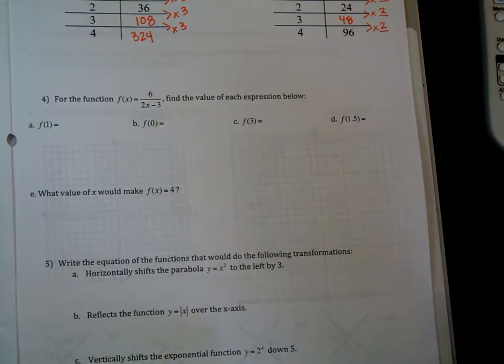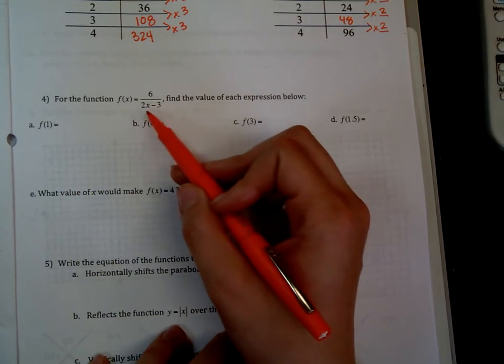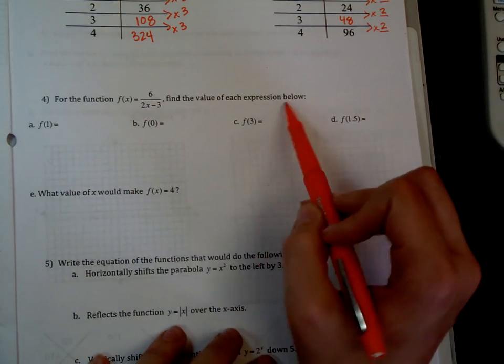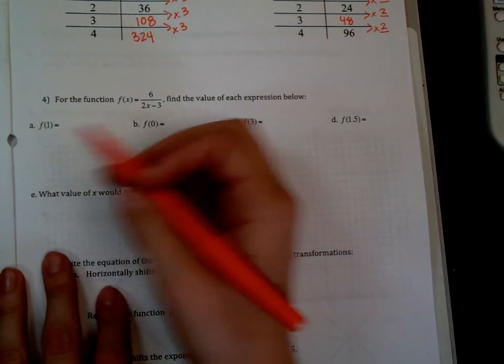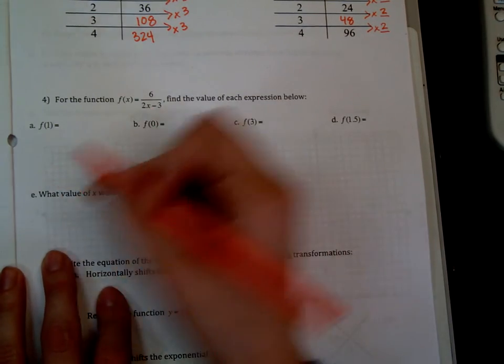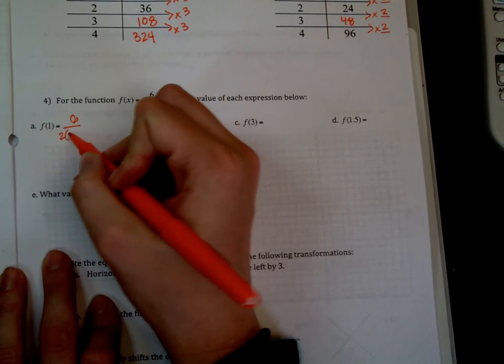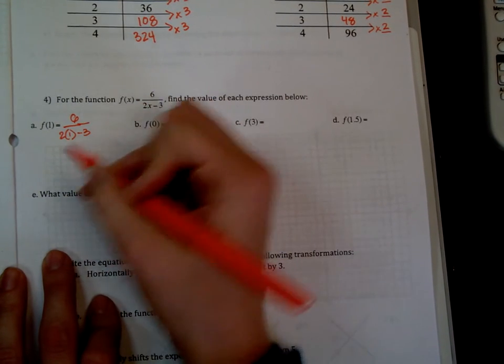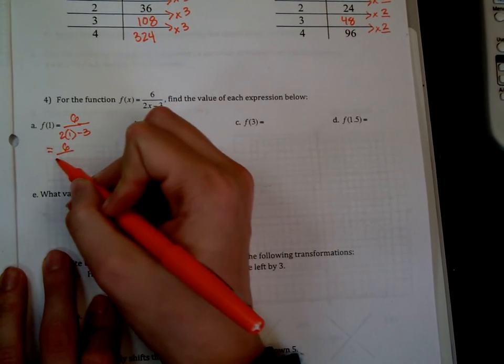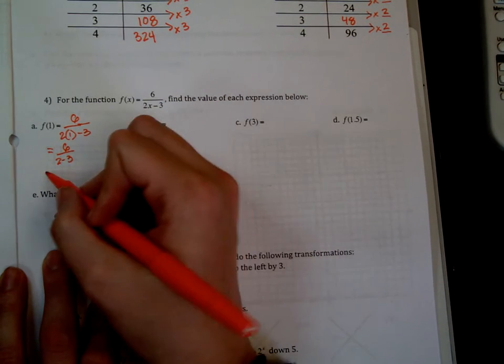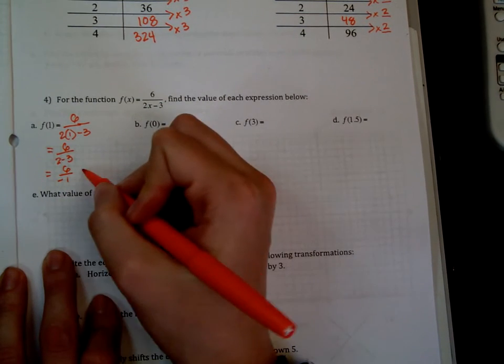For the function f of x equals 6 over 2x minus 3, find the value of each expression below. F of 1 means that we're going to plug in 1 for x. So we get f of 1 equals 6 over 2 times 1 minus 3, which is 6 over 2 minus 3, which is 6 over -1, which is -6.